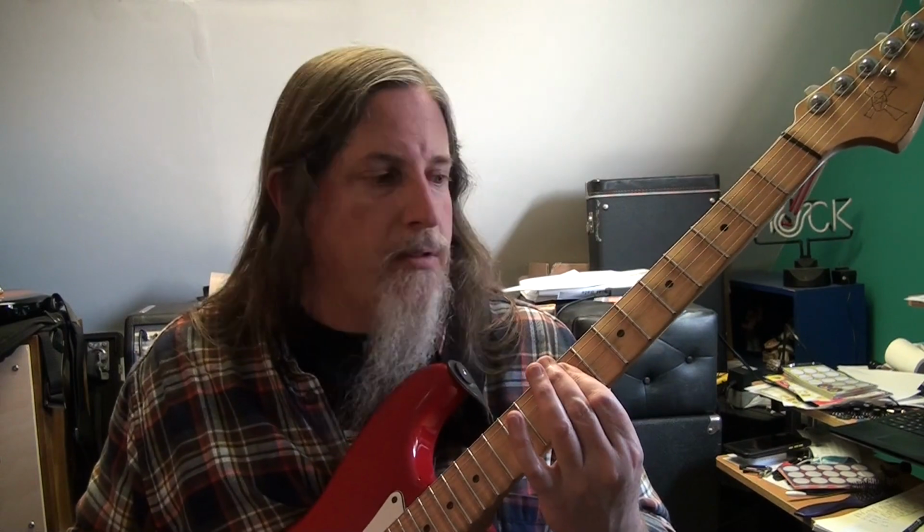Okay? And if you move it up 2 more frets, 9, 9, 9, it becomes an E major chord. So C, D, E major. Okay? So now we have, by moving these around, we have A, D, E, and A. And I know a song that we can use those chords in.